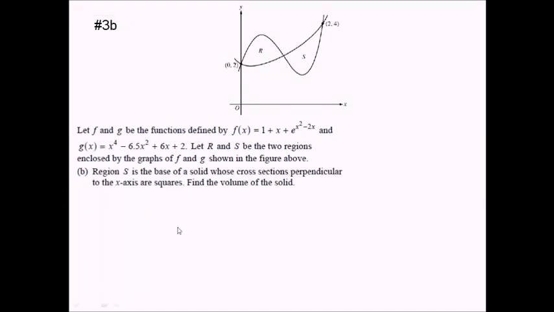For this part of the problem, they're telling us region S is the base of a solid whose cross-sections perpendicular to the x-axis are squares. We want the volume. So in order to do this problem, we're going to need a few things. First off, we need the limits of integration for region S. So we kind of got away with not figuring out this intersection point on part A, but now we can't put it off any longer, so we're going to do it.